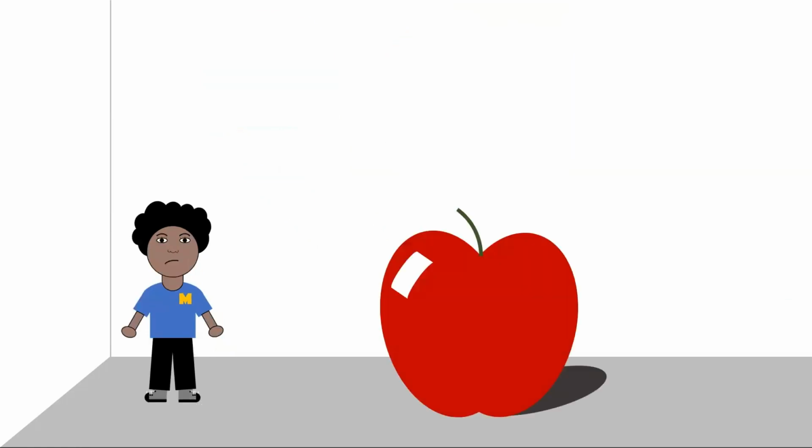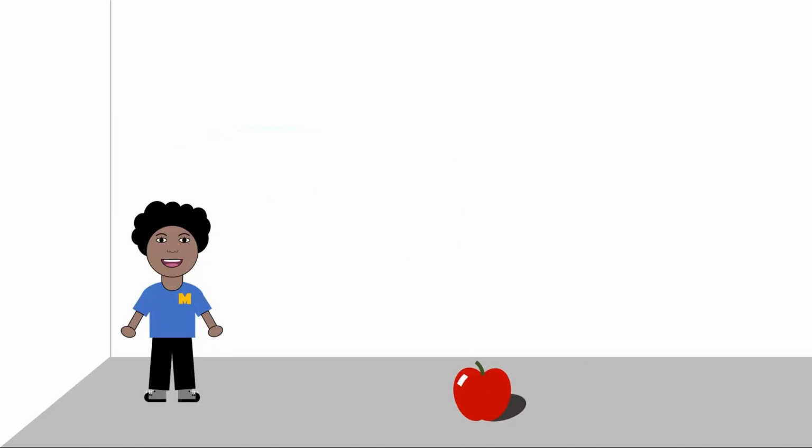That's a bit excessive. Much better. If we drop an object, in this case our apple, from a position at rest, the object will increase in speed as it descends until it reaches the ground.